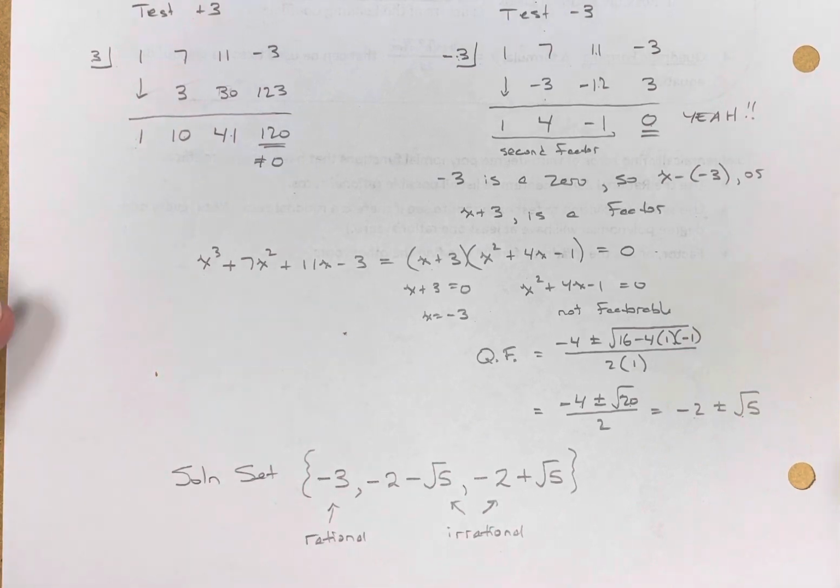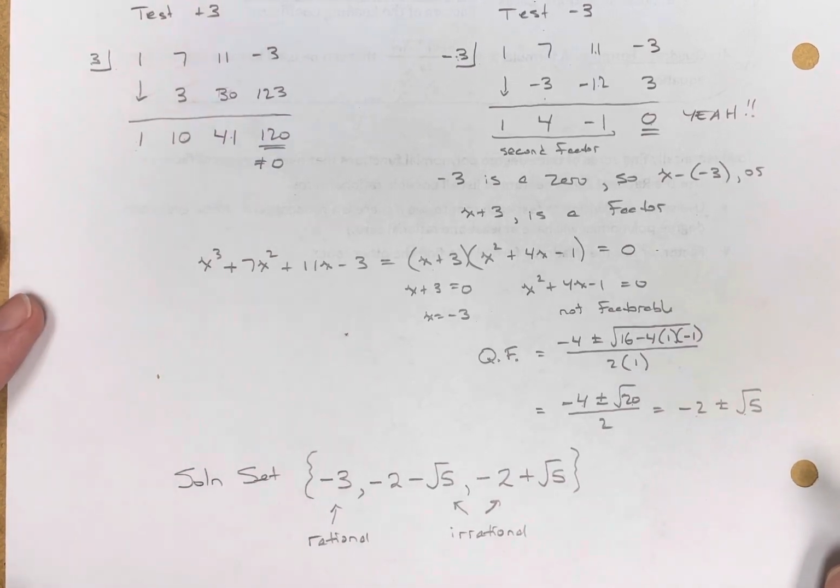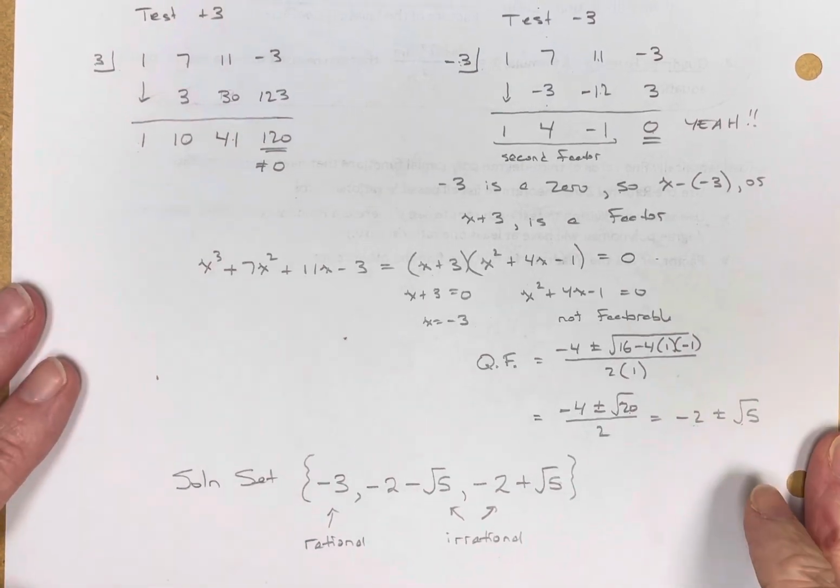Again, we're doing it only with a 3rd degree polynomial that has integer coefficients, because as you can see, the 3rd degree polynomial takes a lot of work. And to go to 4th degrees and 5th degrees, there are easier ways to do it. But this is the way to algebraically do it with a 3rd degree polynomial.